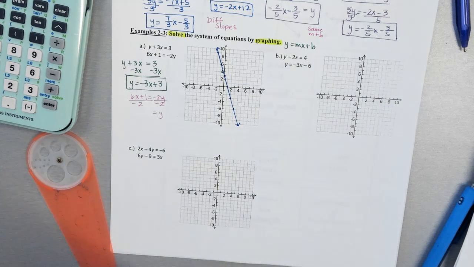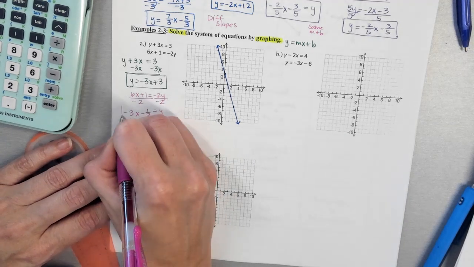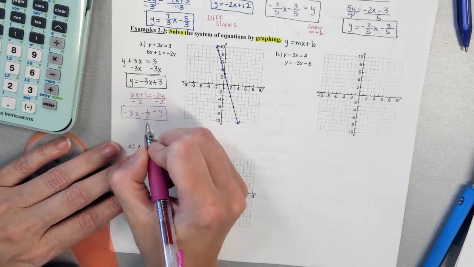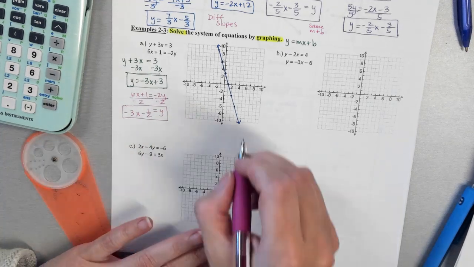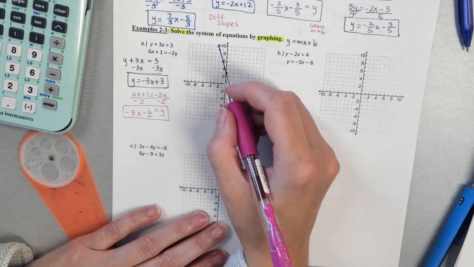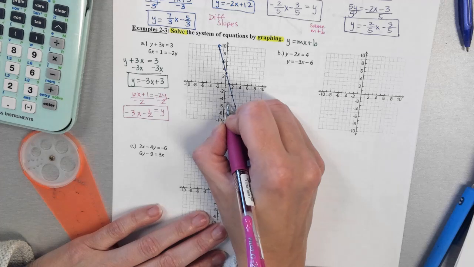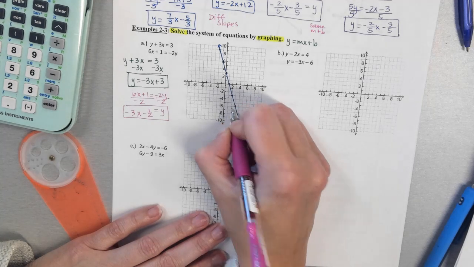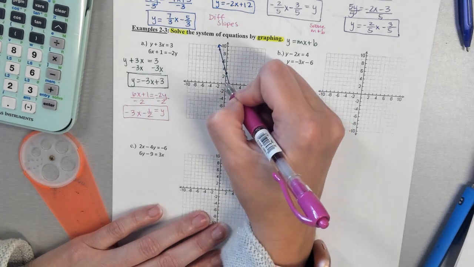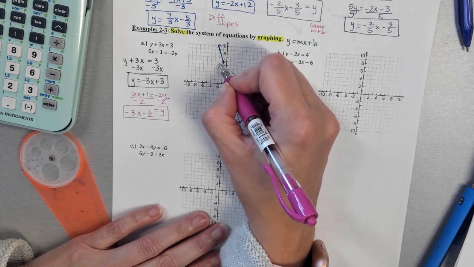Okay, so when you divide by 2, you should have negative 3x minus 1/2. And it's okay that it's a fraction. That just means we're going to start at negative 1/2. And then when we go down 3, 1, 2, 3, we're just going to be at the halfway mark every time. Then go up, 1, 2, 3, over, 1, 2, 3, over.